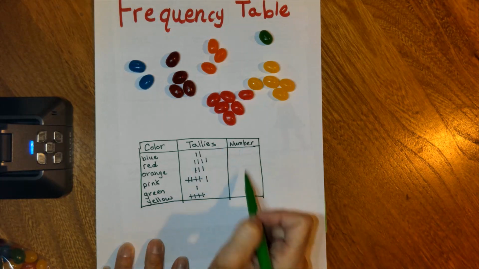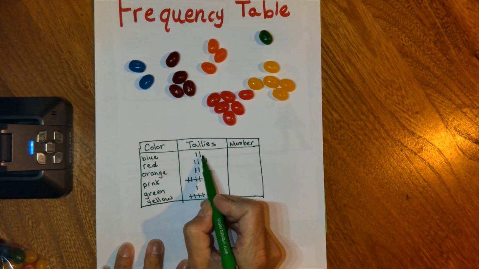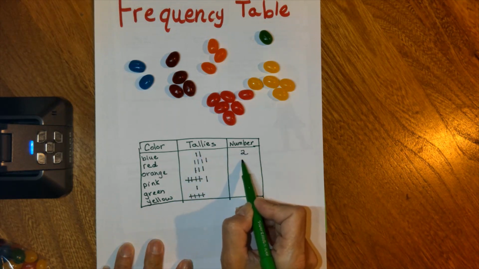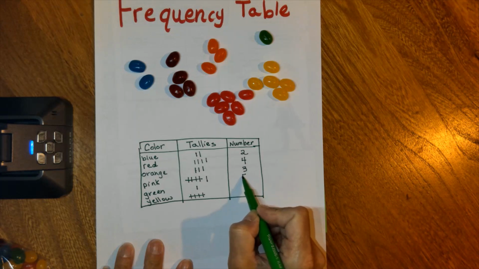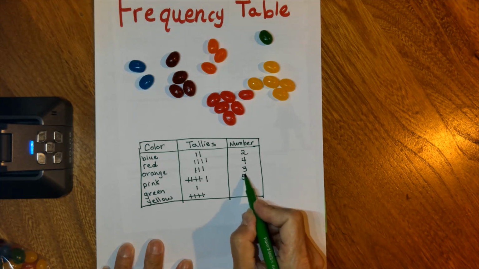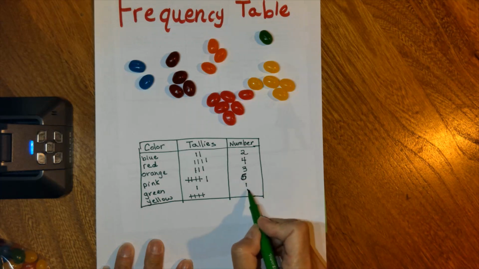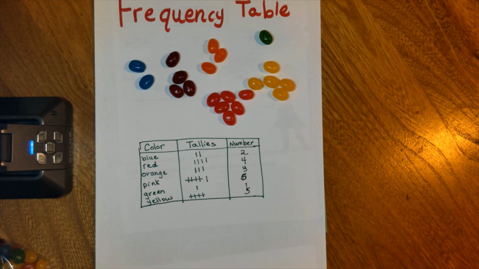And then for the third column of your frequency table, you just count those tallies up. So we had 2 blue, 4 red, 3 orange, 1 green, and, sorry, that was 6 pink, and 5 yellow. And that is all you do for a frequency table.